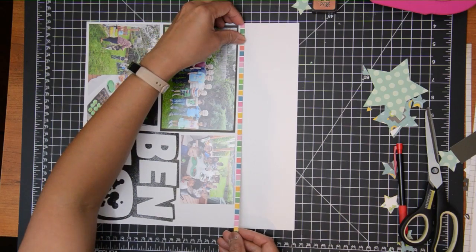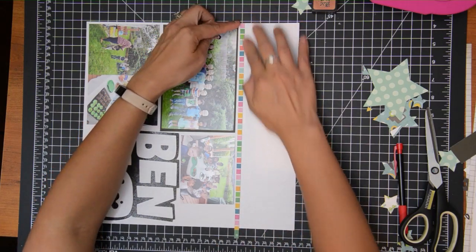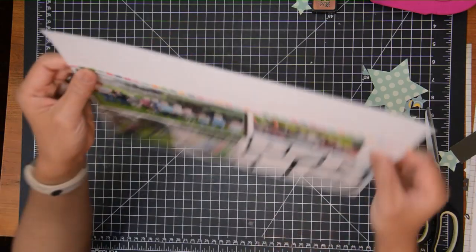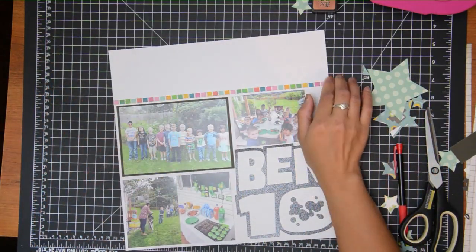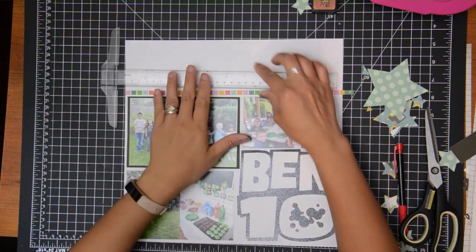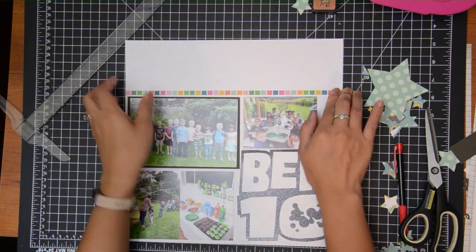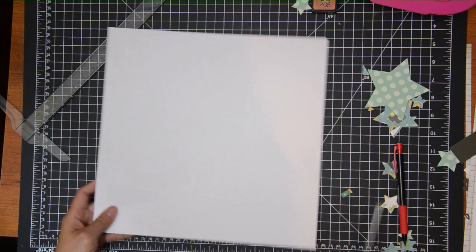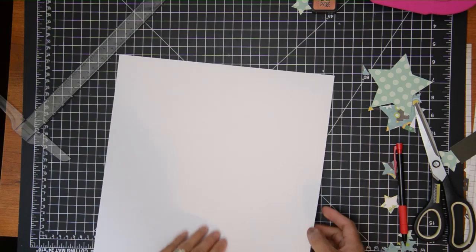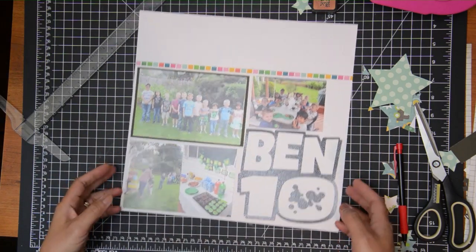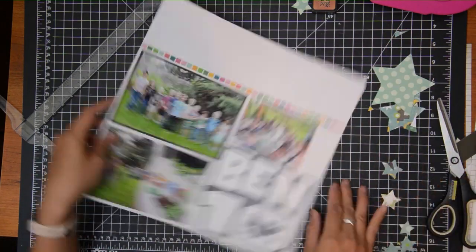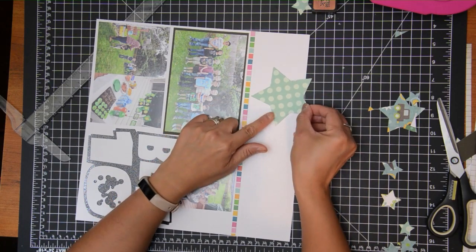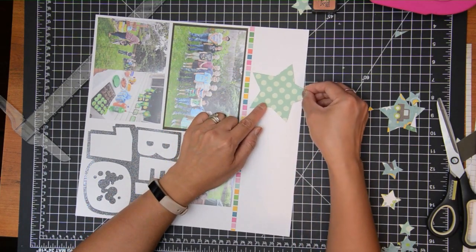Then I decided to mat my 4x6 photo just to make it stand out since it is my focal photo. And then I'm adding that thin striped paper border on my page to make sure that there is a difference between the star border and the photo area.